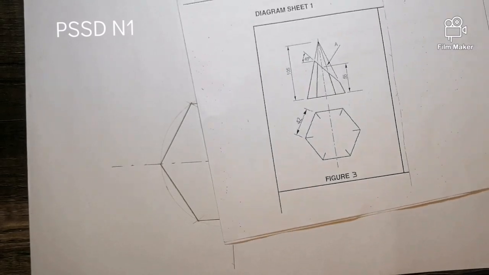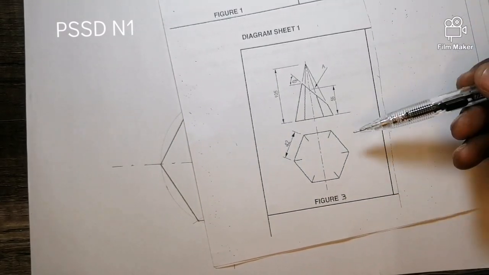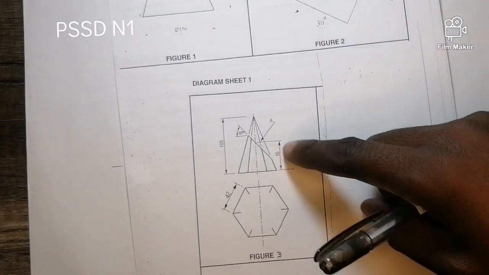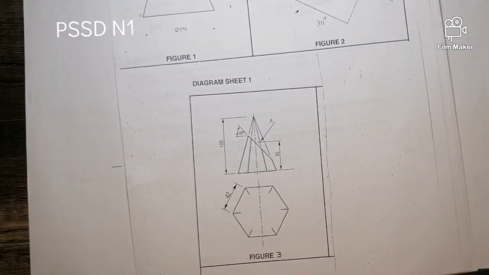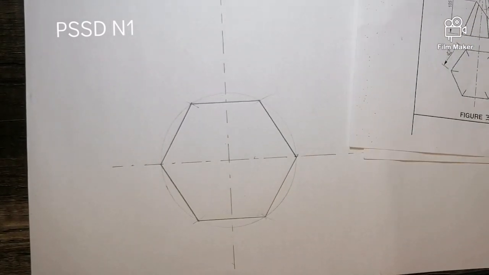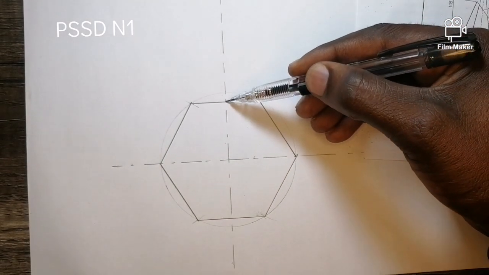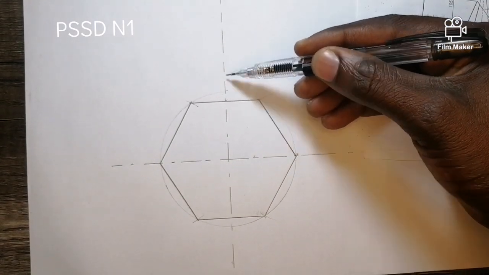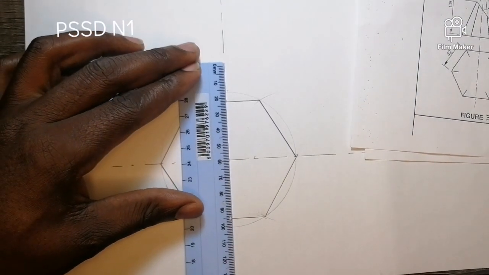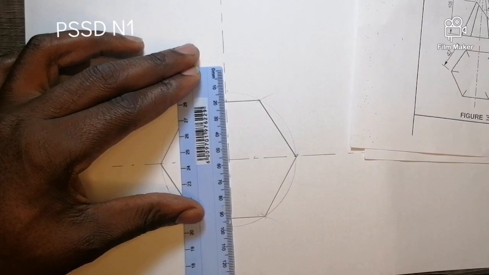But remember, the question set completed is still half done. You understand? And these two primary views are given in first angle orthographic projection, which means the law of orthographic projection has to be observed. Which one? This one. Which means now from here, going up, you measure 20mm, because we always space our views with 20mm.